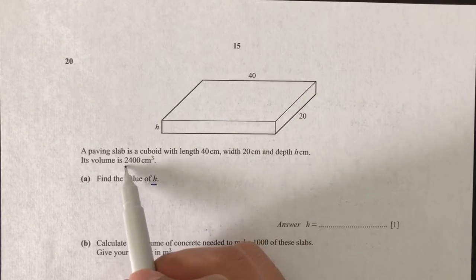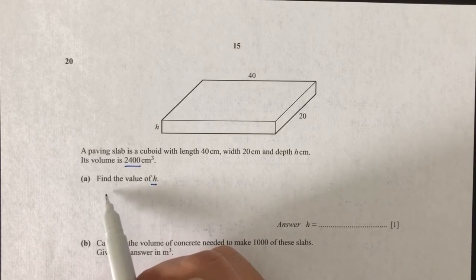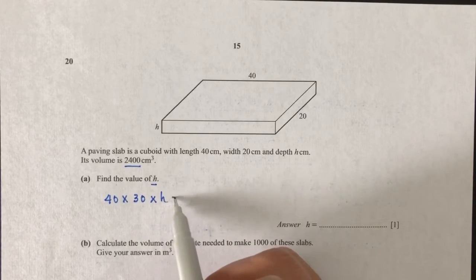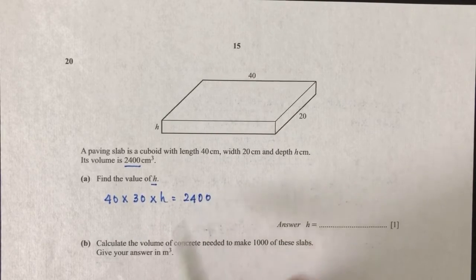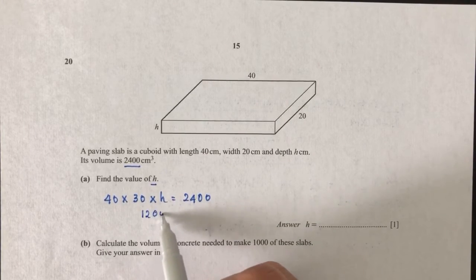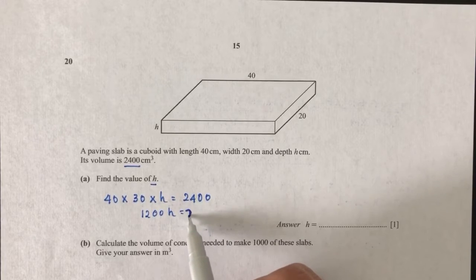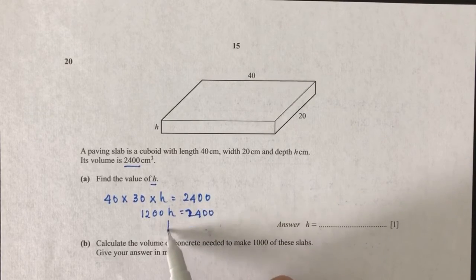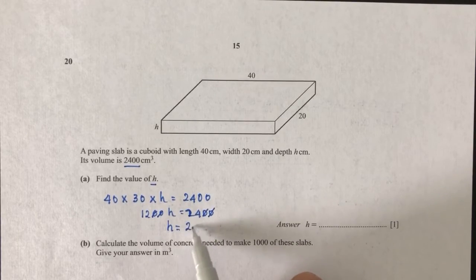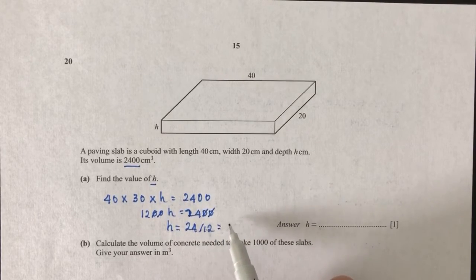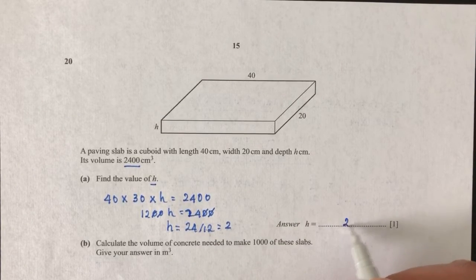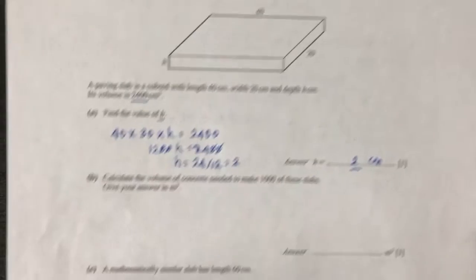So we know that to find the volume, we need to multiply the length, which is 40, times the width, 30, times the height, to get 2400. So now we simplify. We have 1200 h equal to 2400. The value of h will be, so we have to do division, 24 divided by 12 will be 2. So the answer will be 2 centimeters for the value of h.